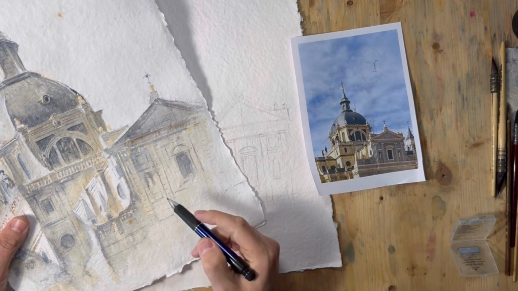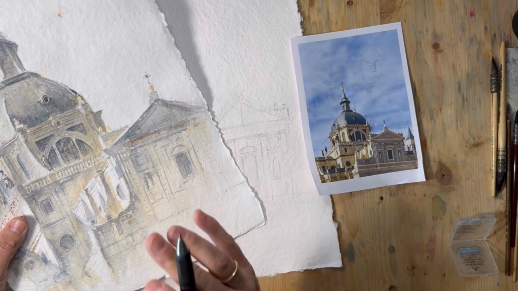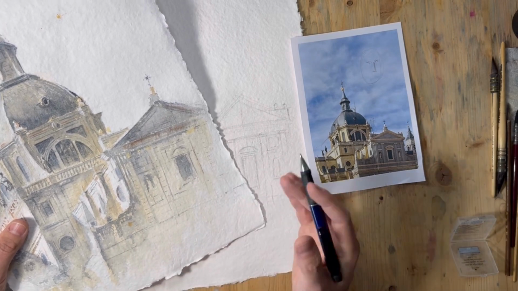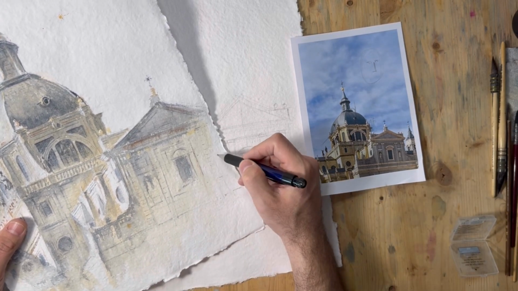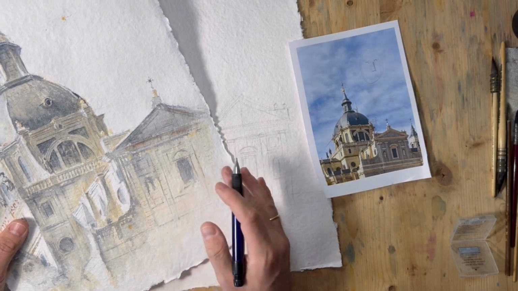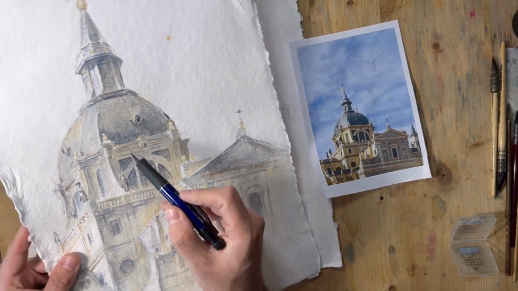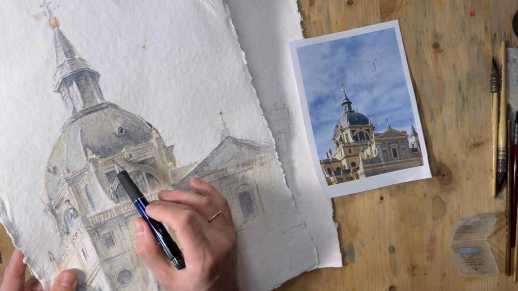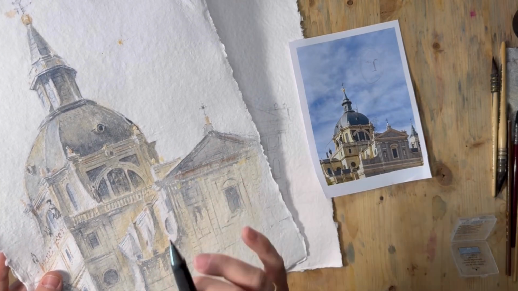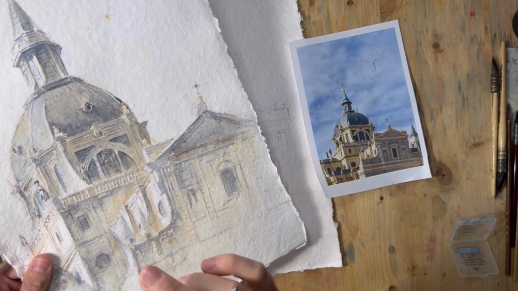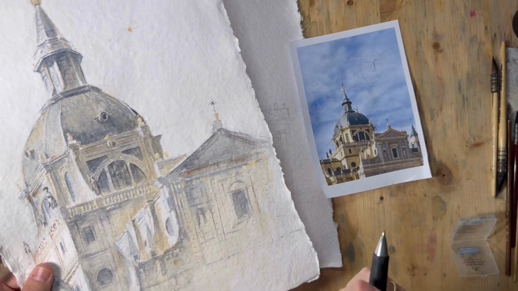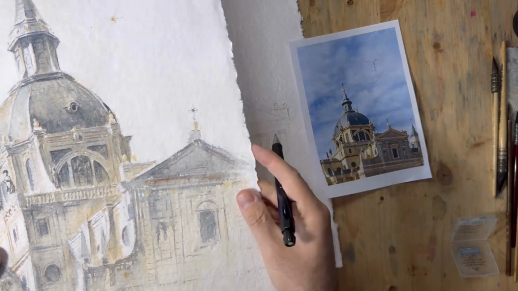Immediately your brain connects the dots and knows that there's a statue here, that there's something there. I didn't do every little thing. I didn't do all the details everywhere. I just painted, leaving gaps and putting information where I needed to be.